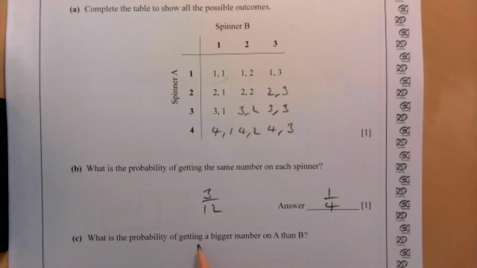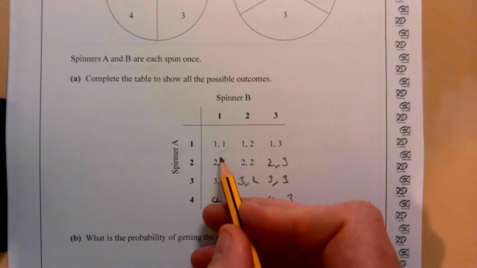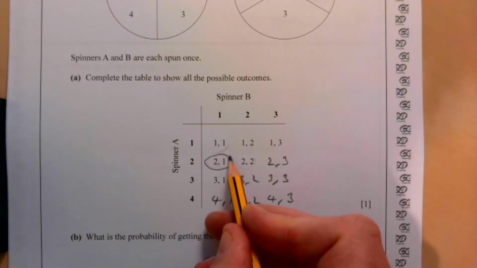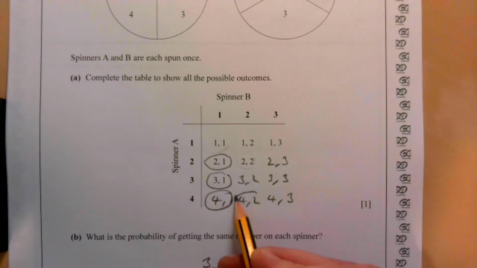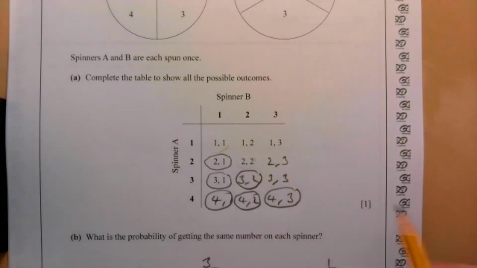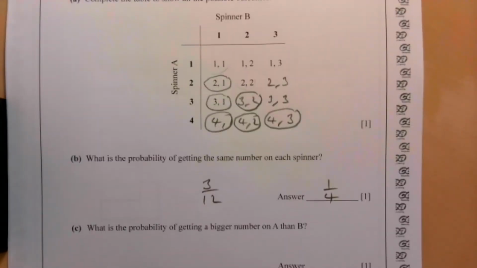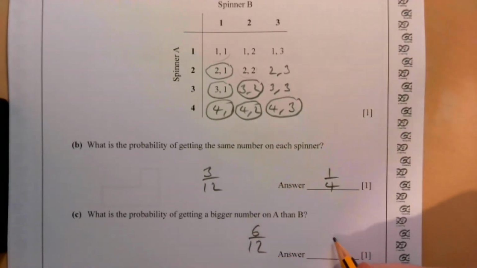What's the probability of getting a bigger number on A than on B? So how many options are we going to have here? Let's see. This one is bigger on A than B. 2, 3, 4, 5, 6. All those, the A number is bigger than the B number, so that's going to be 6 out of 12. So it would be 6 over 12, and that cancels down obviously to a half.